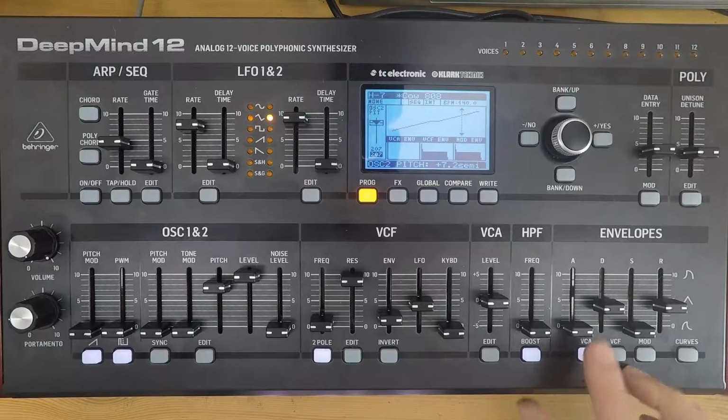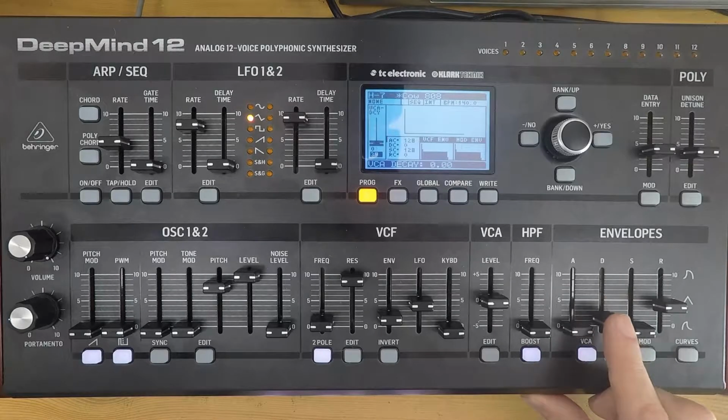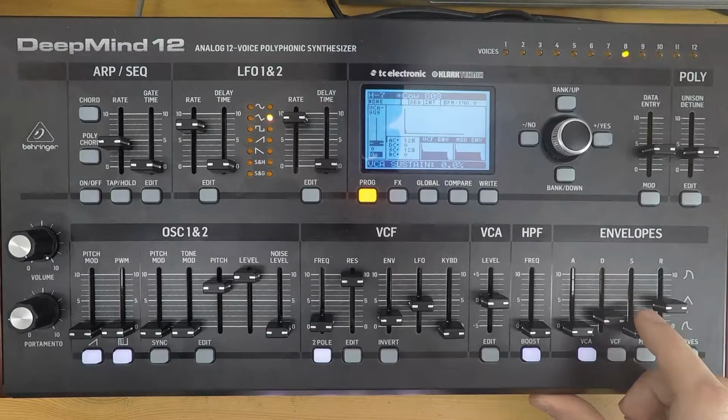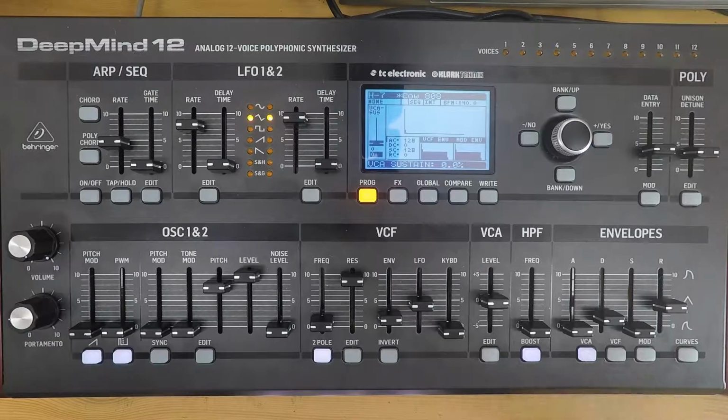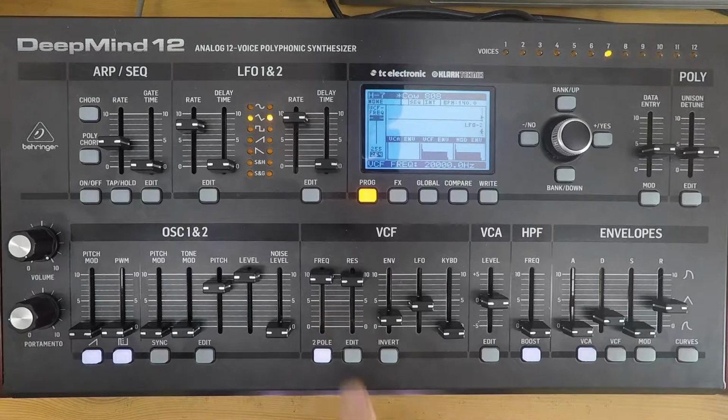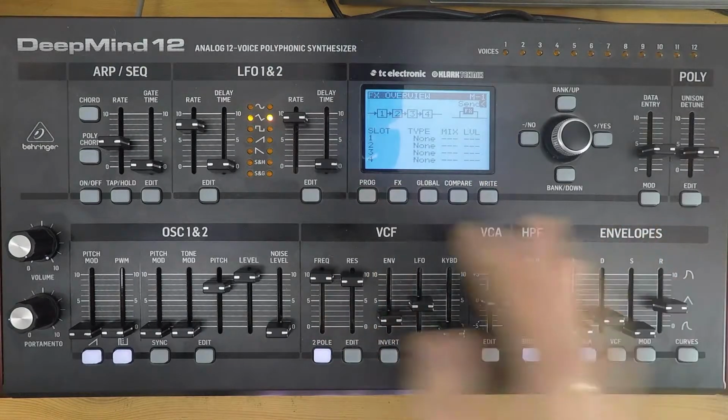Yeah, and really short decay on the VCA with 0 sustain. 2-pole filter, but no, actually it's all the way up, so no filtering here at all. No effects as well.